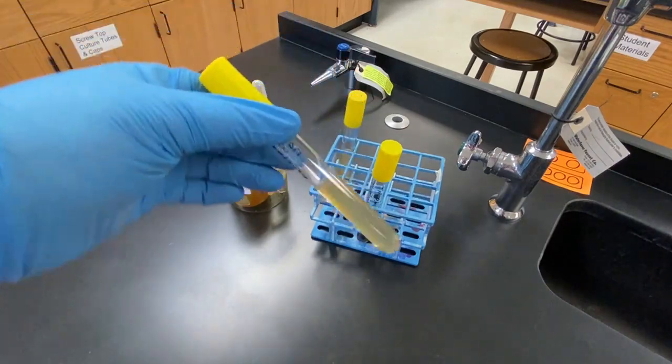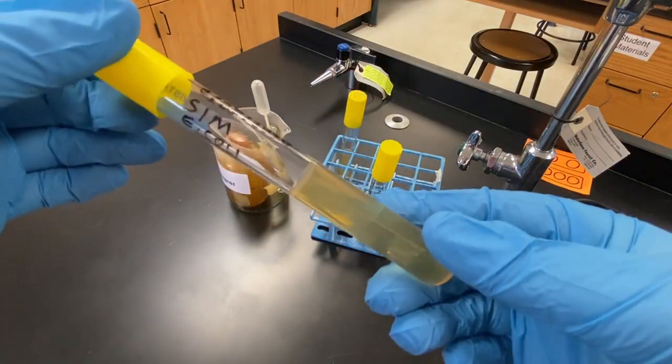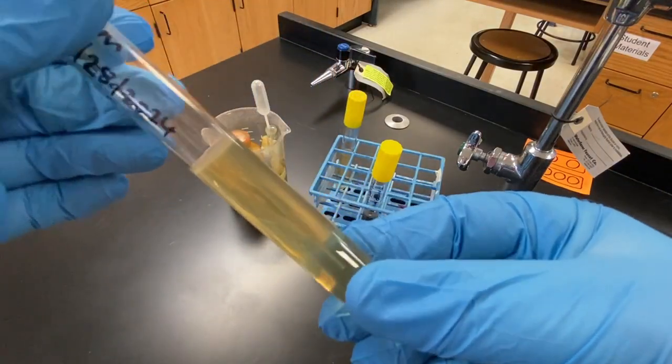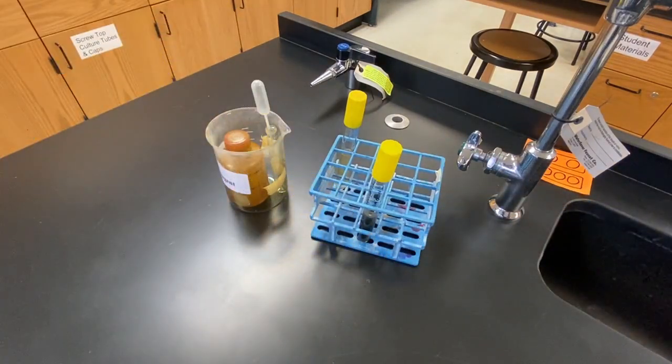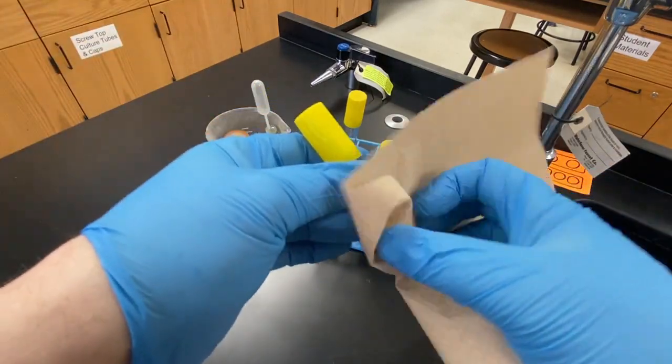The first result that we can assess is for sulfur reduction. Sodium thiosulfate and ferrous ammonium sulfate are two chemicals found in the SIM medium. Sodium thiosulfate is a potential source of sulfur.